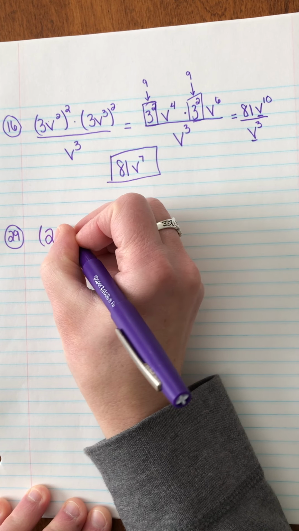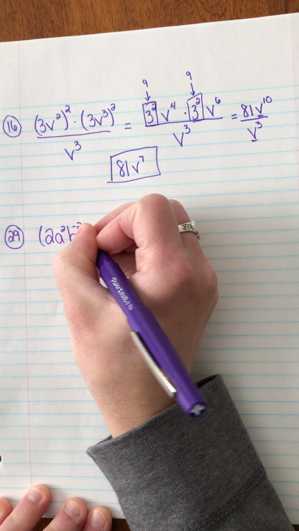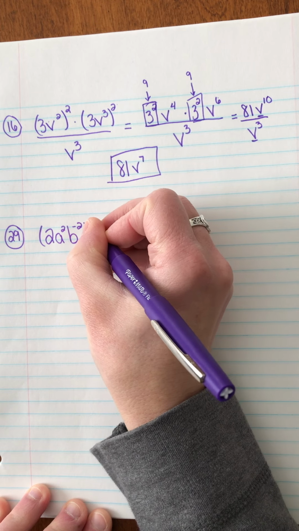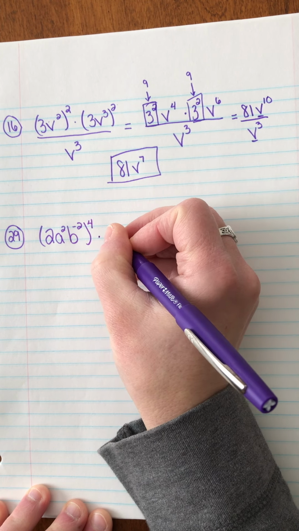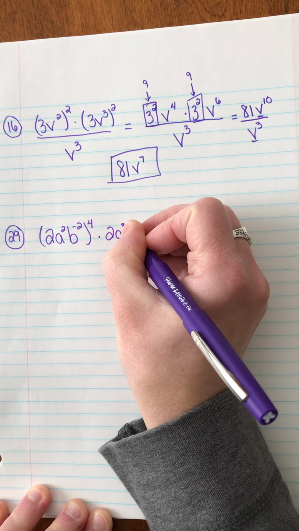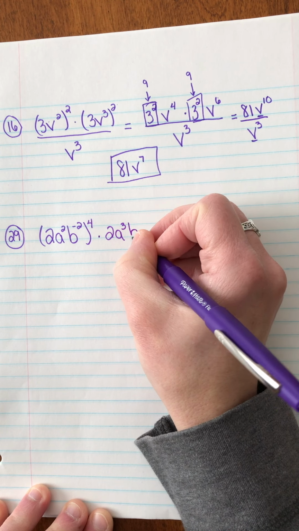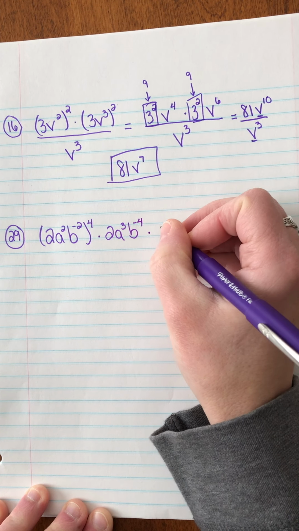So we've got 2a squared b to the negative 2 all raised to the 4th times 2a to the 3rd b to the negative 4th times 2a squared.